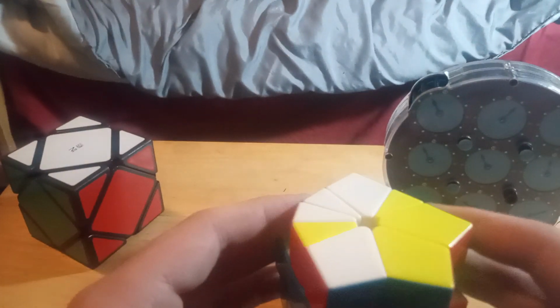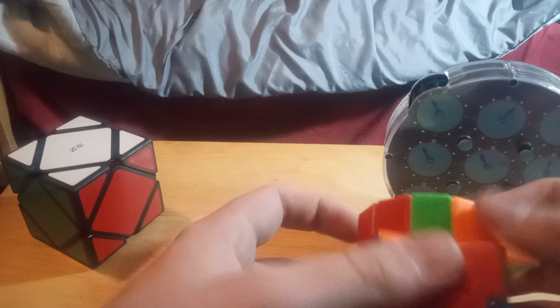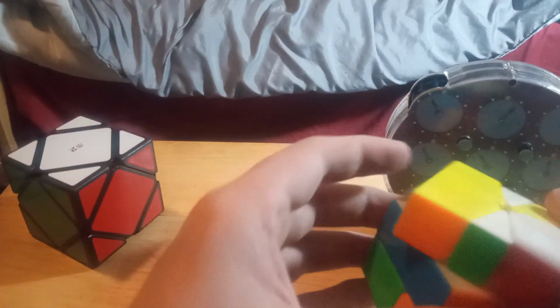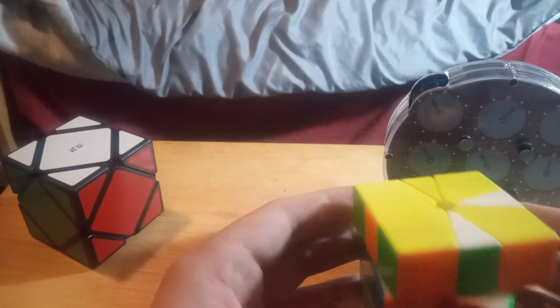Next is Square One, which I'm not very good at. I'm just recently trying to get better at it. So what you do for Square One is you generally start by pairing up a bunch of edges. And if you're wondering why, it's because after you pair up all the edges, that looks like that, you perform this algorithm that gets it in cube shape.